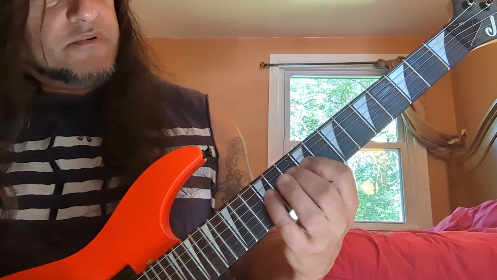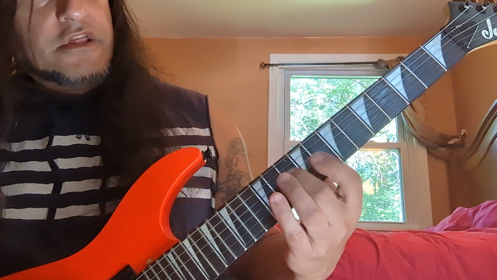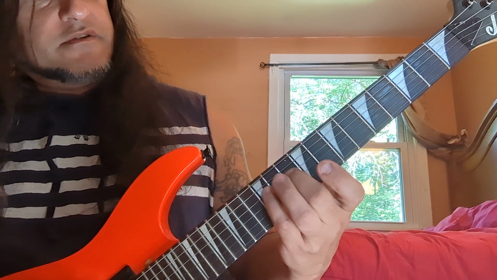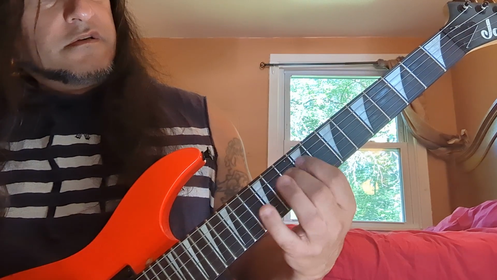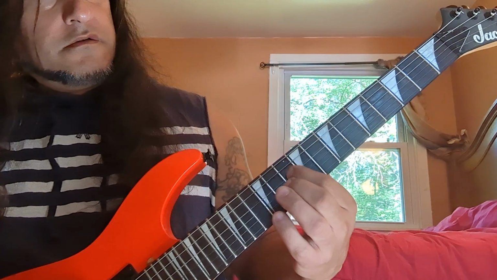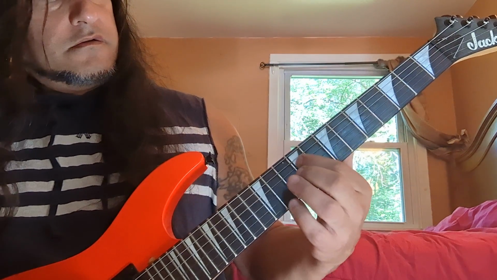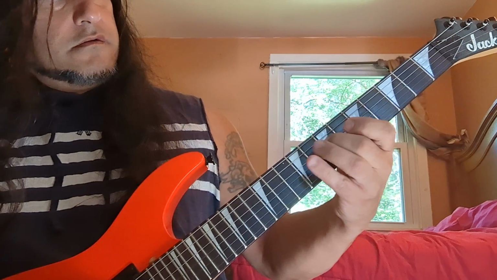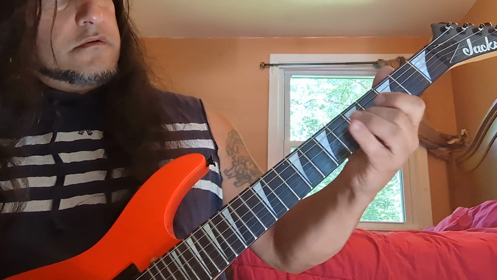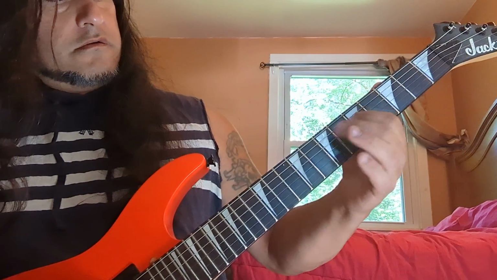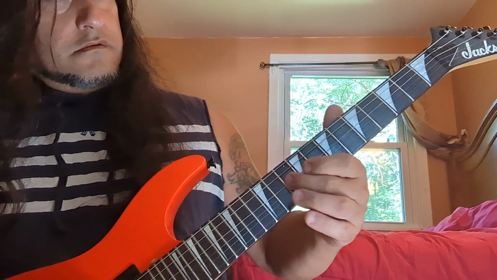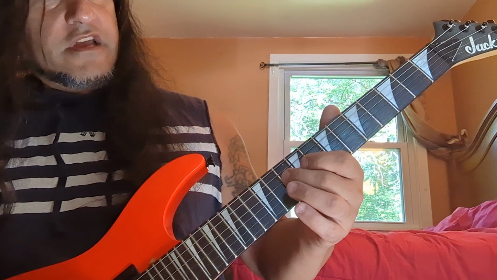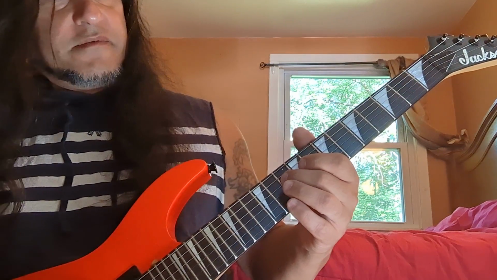It's really just that simple. 3 notes will create the Ionian sound. That's Ionian. Guys, that's what you have to be working on.